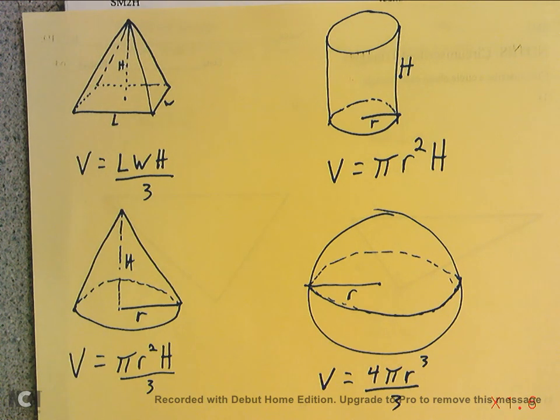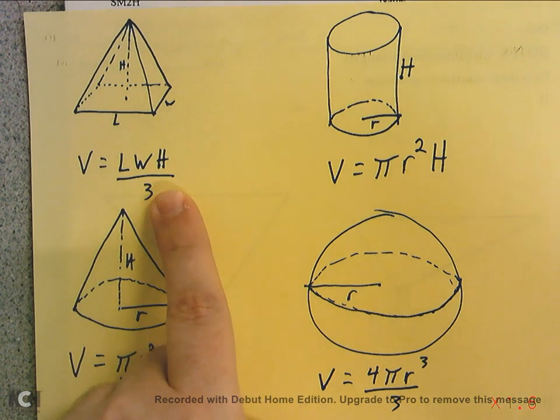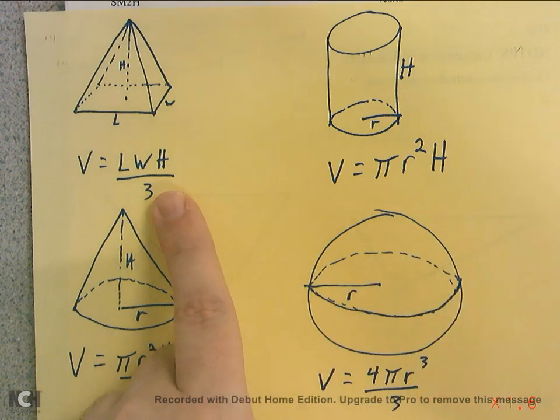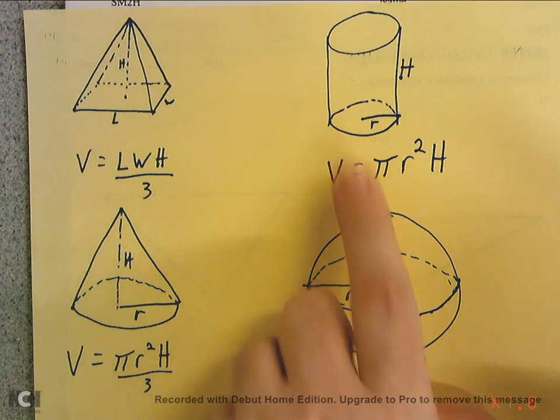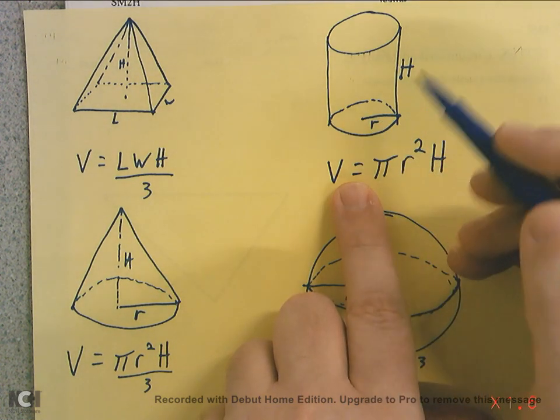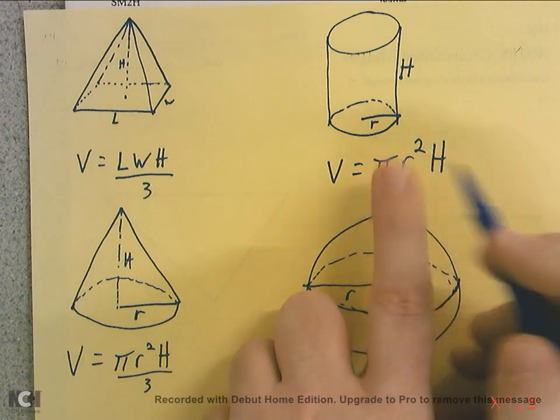Hopefully you have them all written down now. The pyramid is just going to be length times width times the height, all divided by 3. It's a pretty basic formula. For the cylinder, you take the area of the circle times the height, so pi r squared times height.